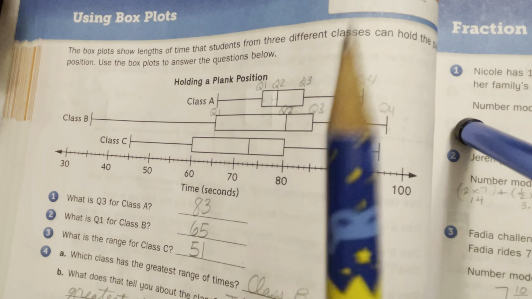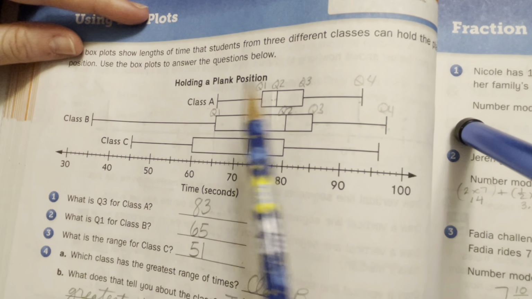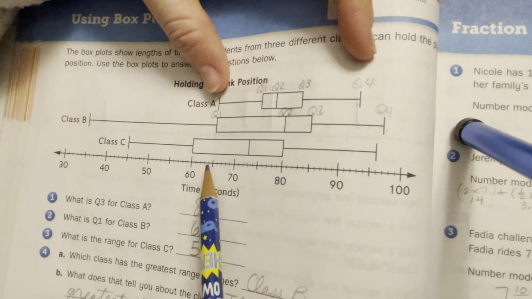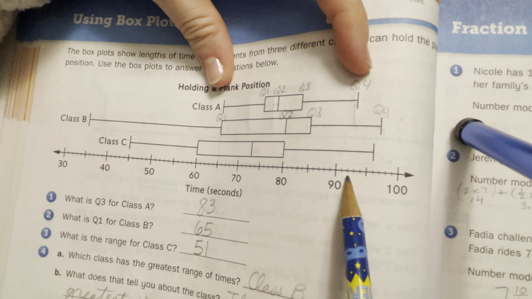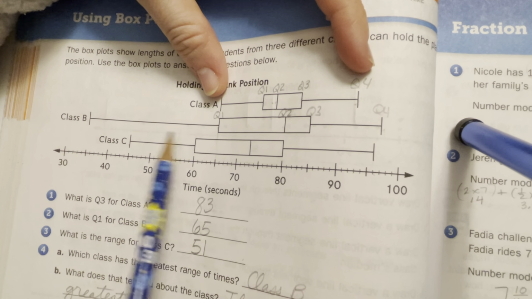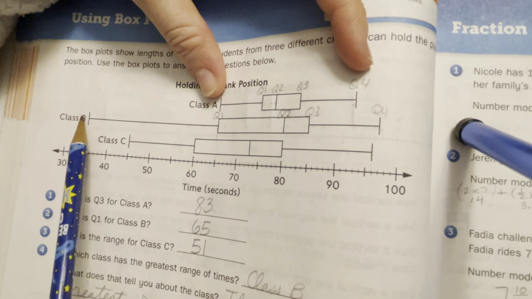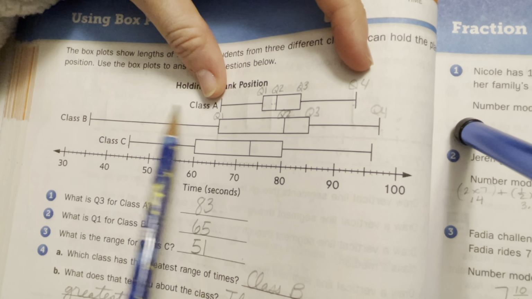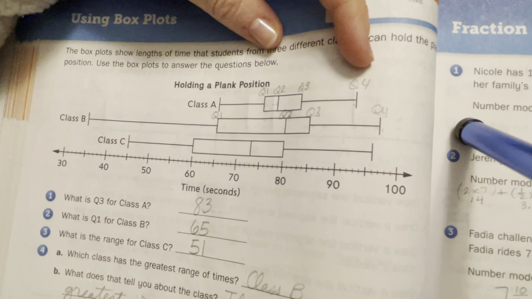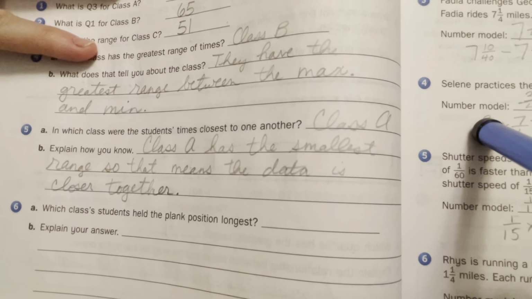I would say probably Class A here, because if you look at all of theirs, like we said, they have the smallest range, so all of their kids held it between 65 and 93 seconds. Whereas if you look at Class B, we don't really know how many dots there would be for this. But Class B, we have one kid that only held it for 35 seconds. So we know that there are some that are down here lower. So most likely it's going to be Class A again for number 6. The camera's going to fall over.